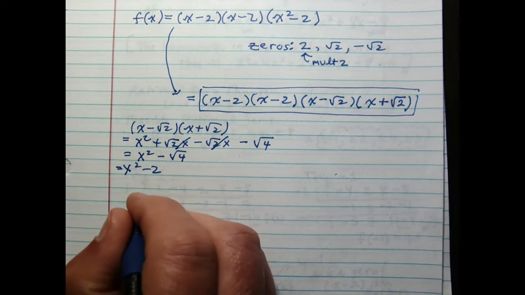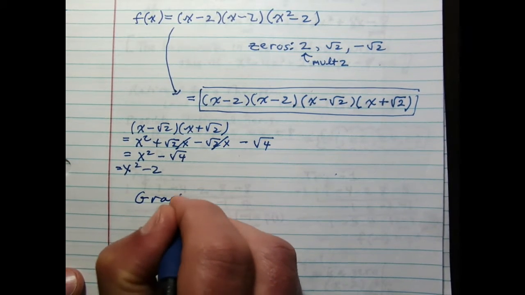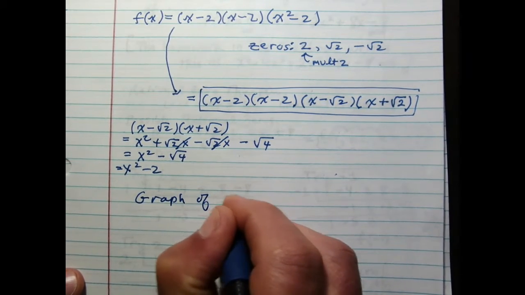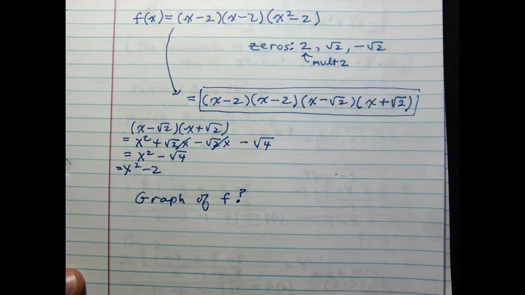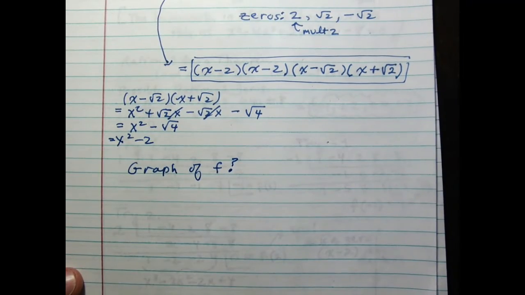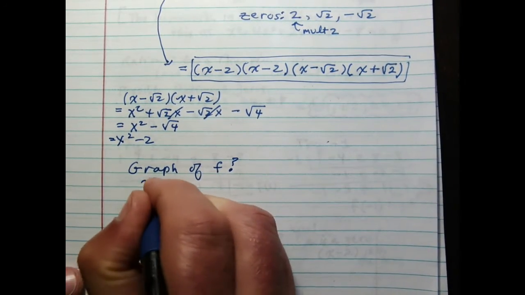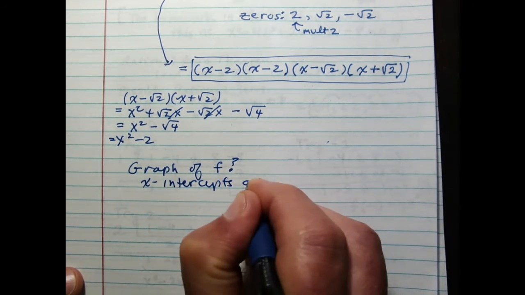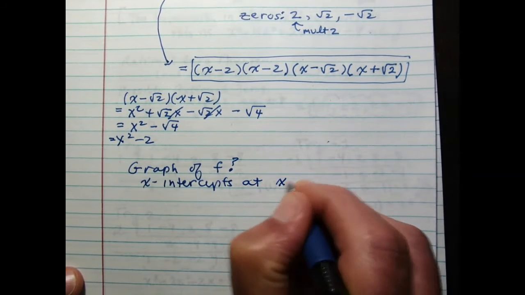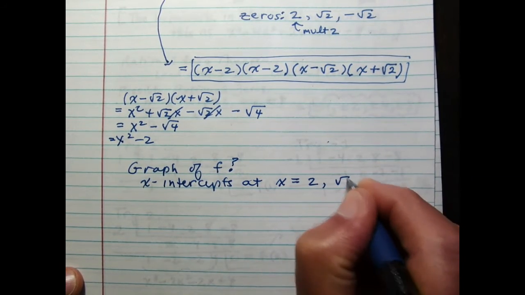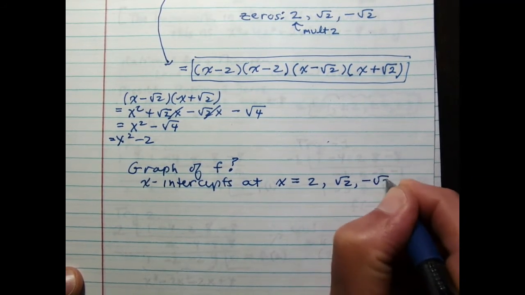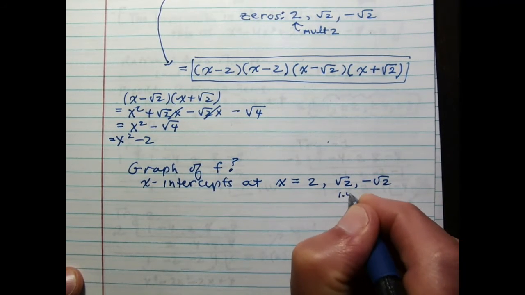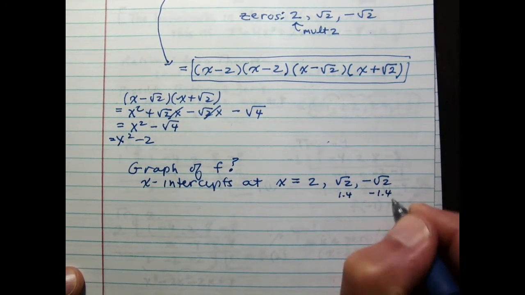And just before we finish, what would the graph of f look like? We know we have x-intercepts at x equals 2, square root of 2, and minus square root of 2, and square root of 2 is about 1.4.